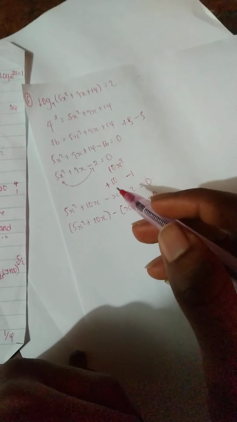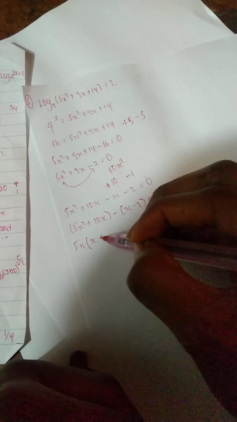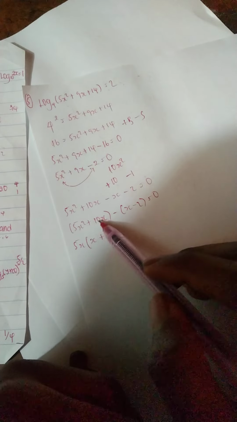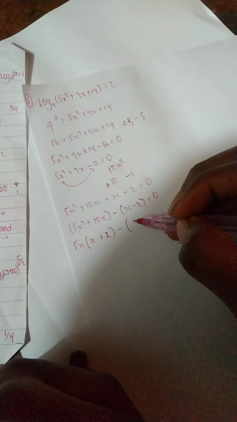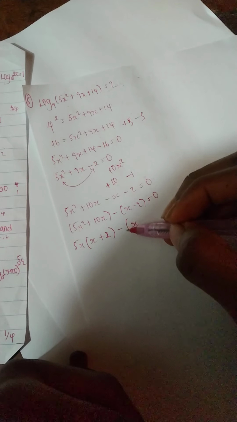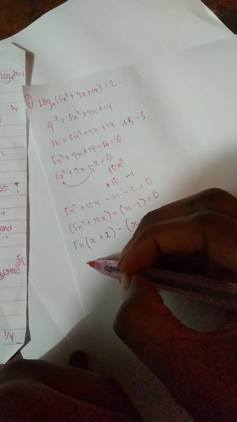What is common? 5x, which will give us x plus 2. When we factorize out 5x from here, we have x plus 2. Minus, what do we have here? We have x. What is common here is 1, so there is an invisible 1. Minus times minus is plus 2, is equal to 0. We have 5x minus 1 is equal to 0, or x plus 2 is equal to 0.